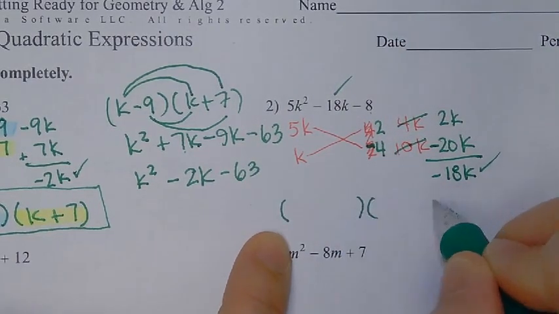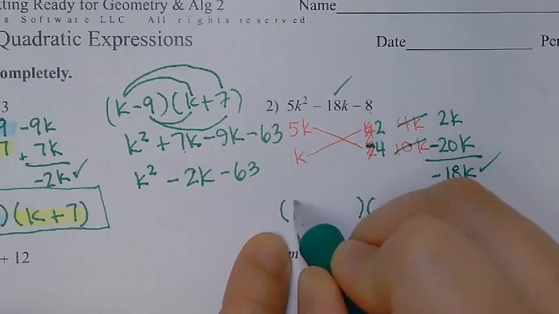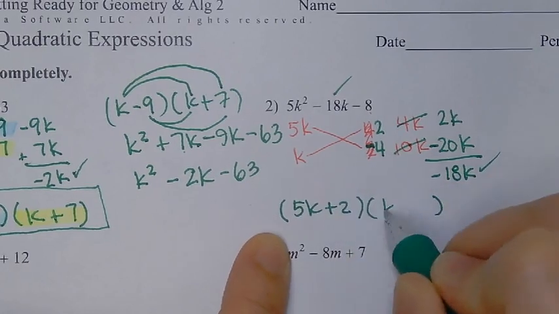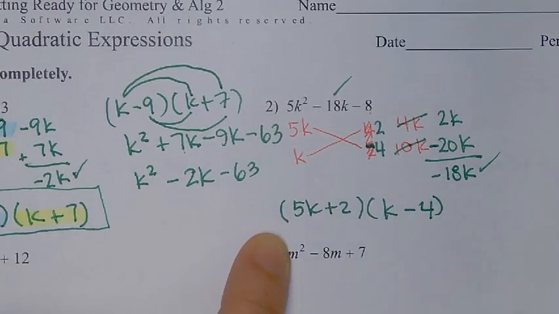So now we're going to go straight across. We're going to have, again, 5k. This is a positive, so it's plus 2. And then k minus 4. Just like that.